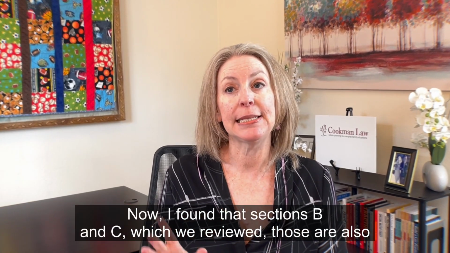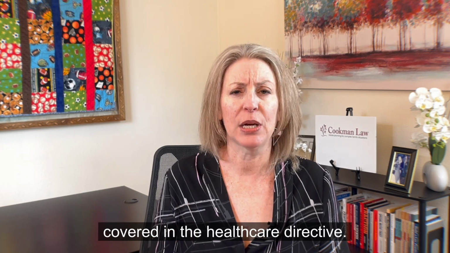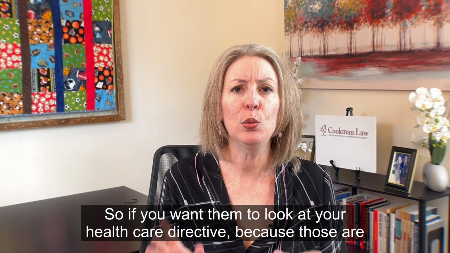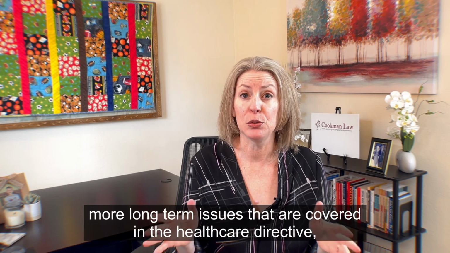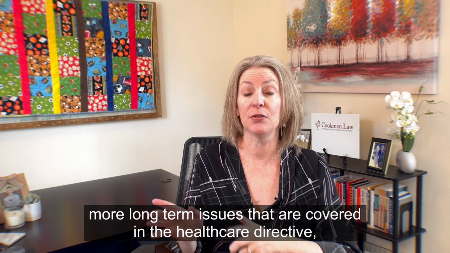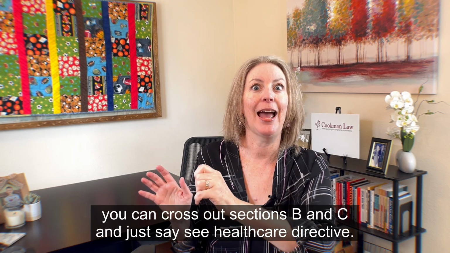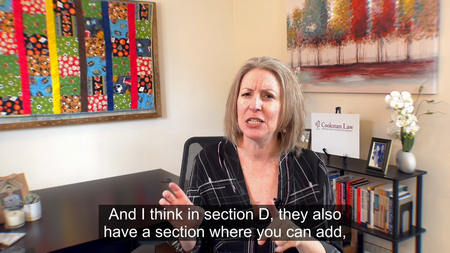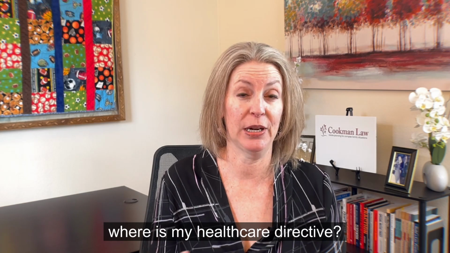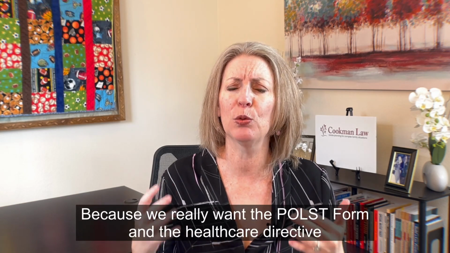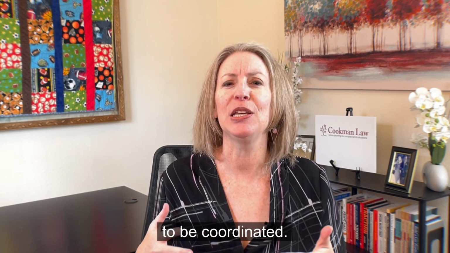Now, I found that sections B and C, which we reviewed, those are also covered in the healthcare directive. So if you want them to look at your healthcare directive, because those are more long-term issues that are covered in the healthcare directive, you can cross out sections B and C and just say see healthcare directive. And I think in section D, they also have a section where you can add, where is my healthcare directive? What date did I sign it? Because we really want the POLST form and the healthcare directive to be coordinated.